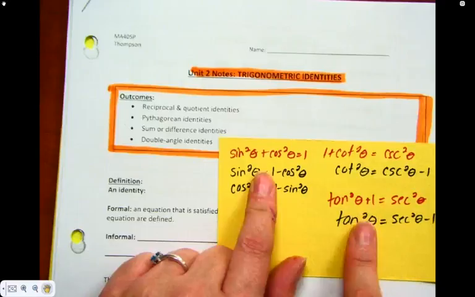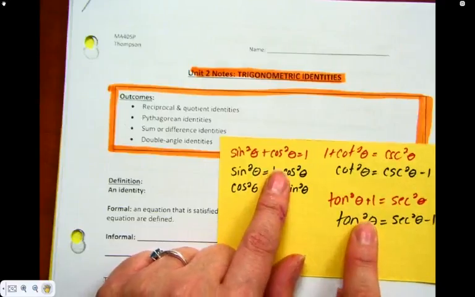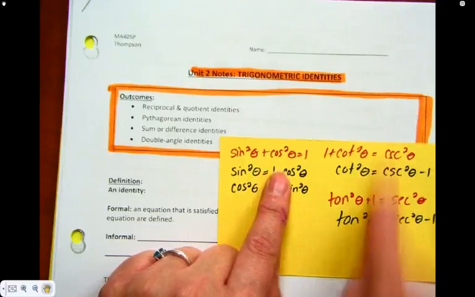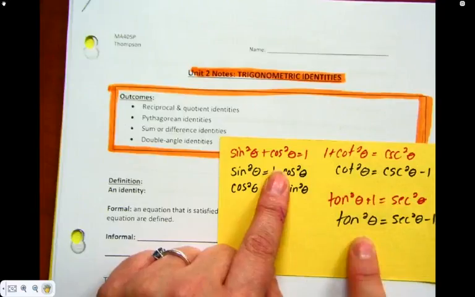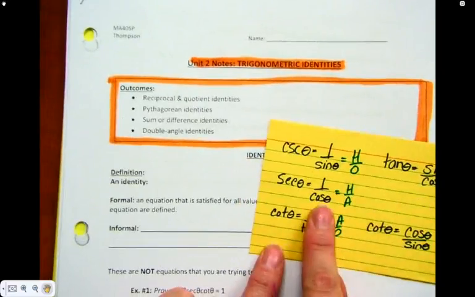These guys, the three that I did in red, the three that are up there in blue, are called the Pythagorean identities, because all of these come from a squared plus b squared equals c squared. Pythagorean identities, quotient identities, reciprocal identities.